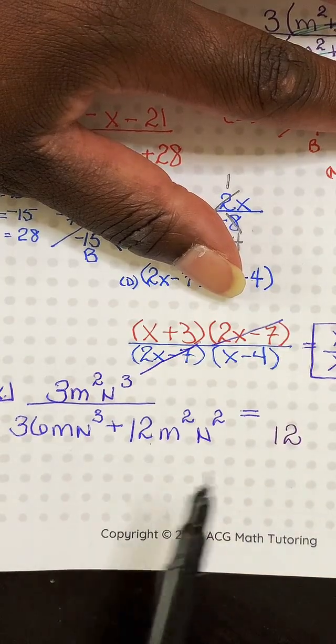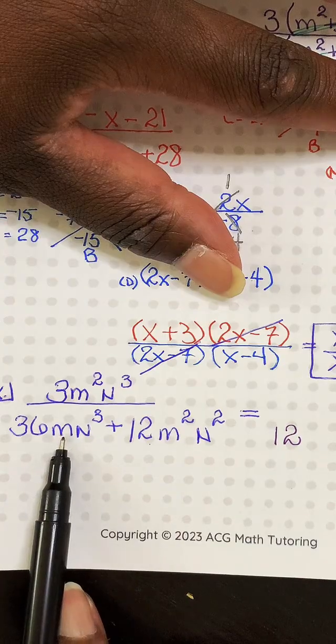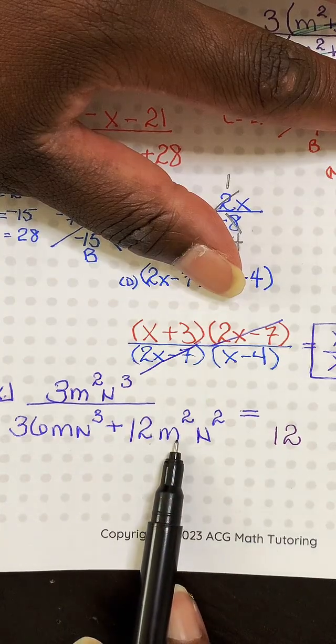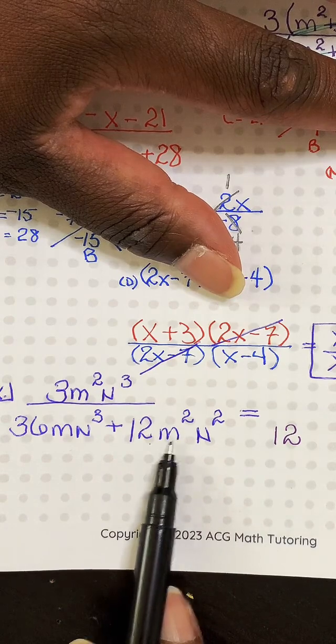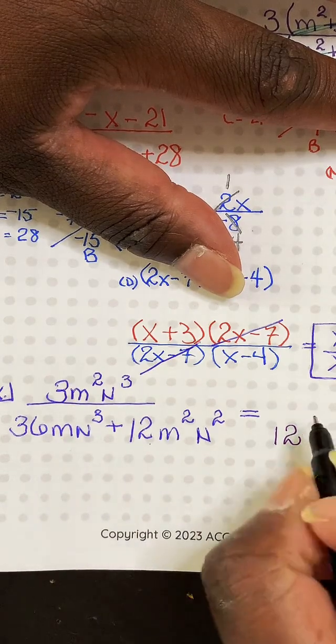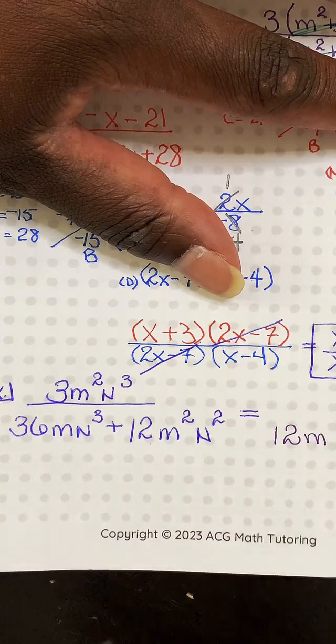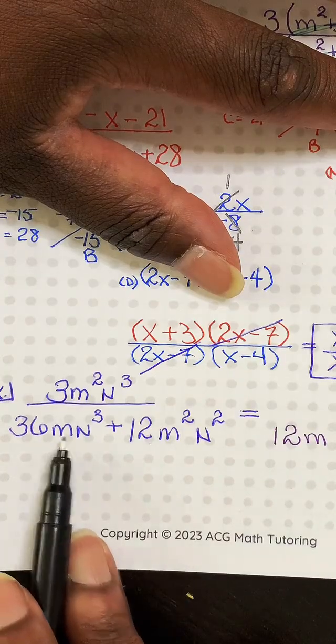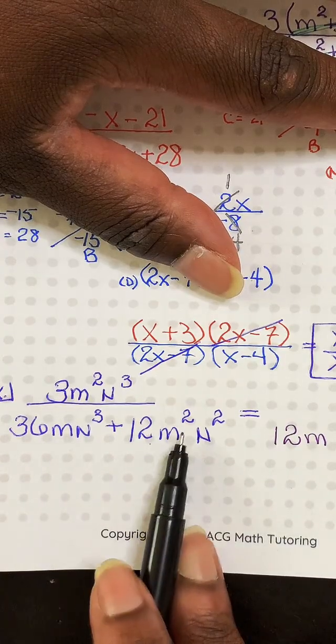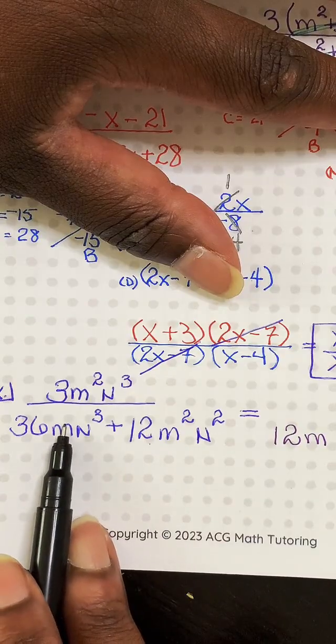Now there is one m there. There are 2 sets of m's here. So for the m's, they have at least one m in common. Remember, if both terms have the same variable, you always go for the one with the lowest exponent.